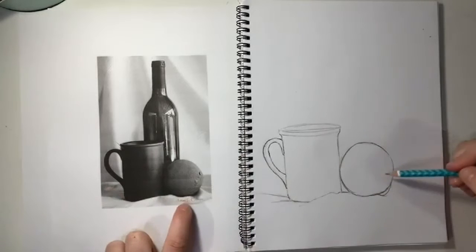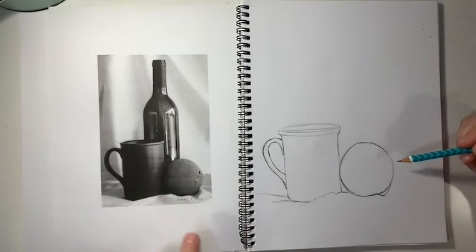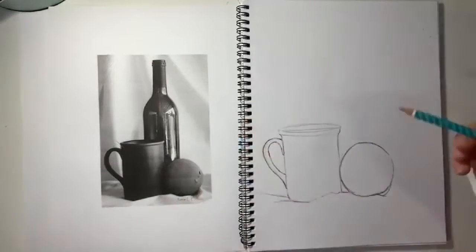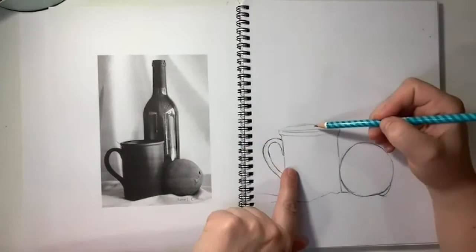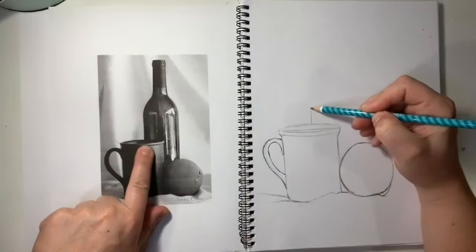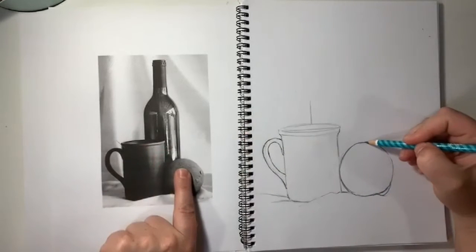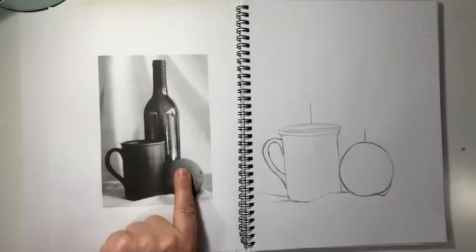So now that I've got this loose shape, it's pretty circular. I can change some of that as I shade. But now I can see where this bottle is starting to come in. So I know it's in the middle of the cup. So this is an example of where I might frame it in. And then I know it comes about to here.